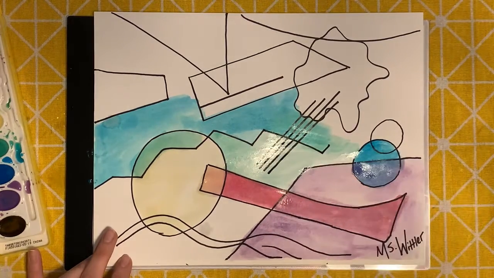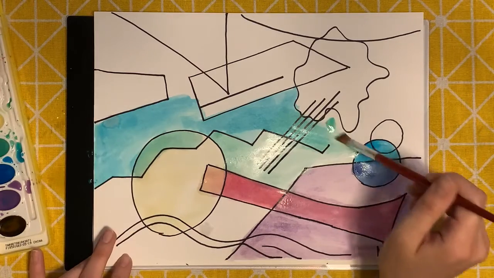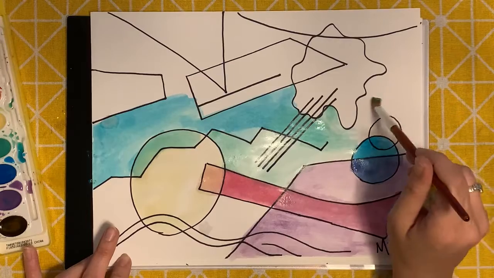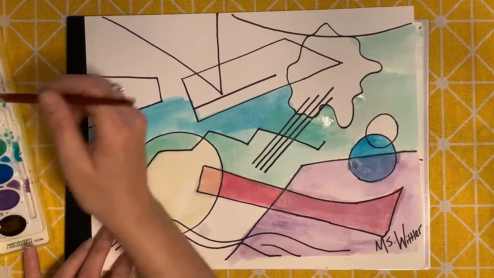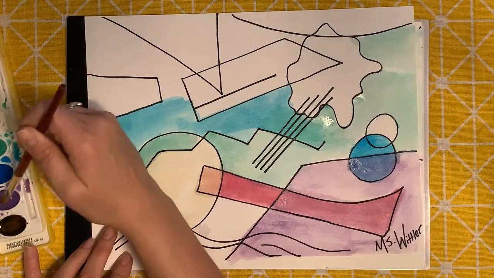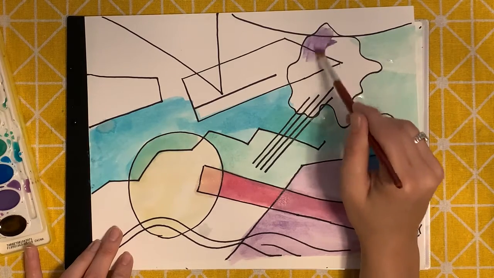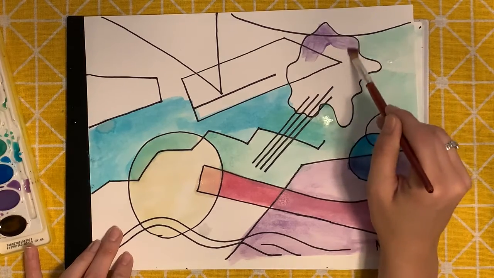The more water you use, the lighter the colors will be. Up to you if you want them darker or lighter. I could use purple over here again to cover that up.